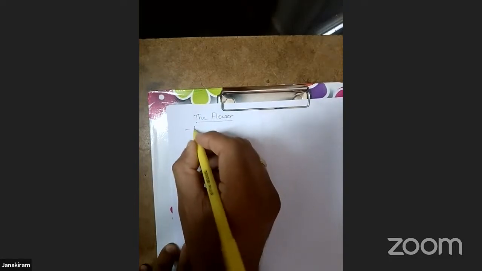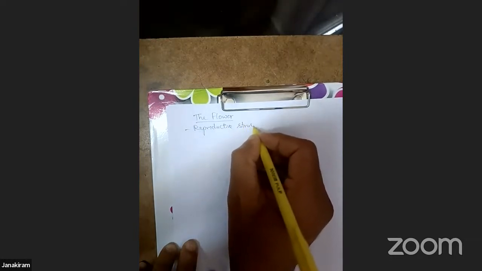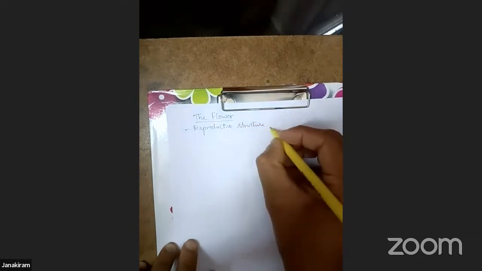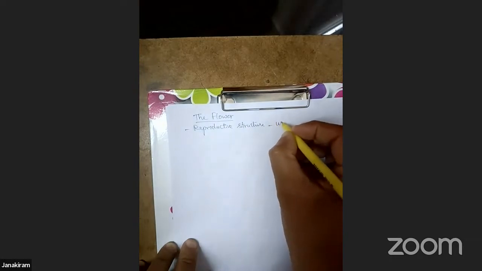It is a reproductive organ, particularly helping in sexual reproduction, because it contains reproductive organs.